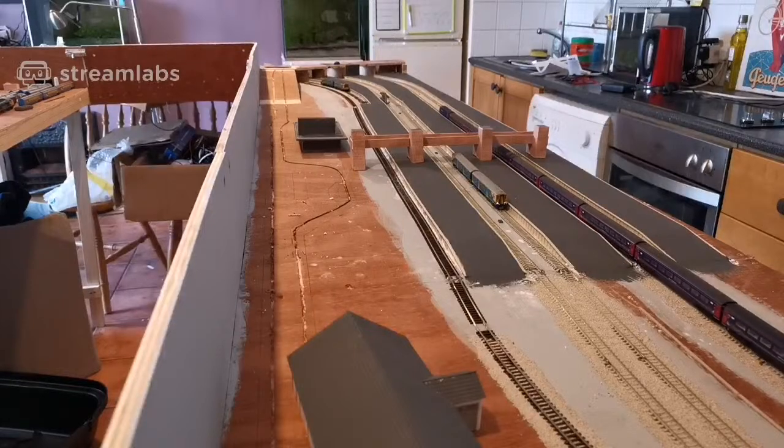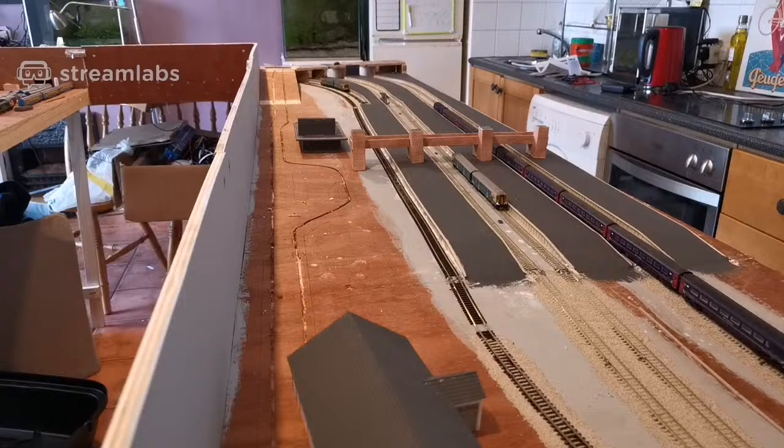So the way to fix that is going to be change all the decoders to Railcom decoders. That's going to take some time. An awful lot of time and money. But we'll get there.